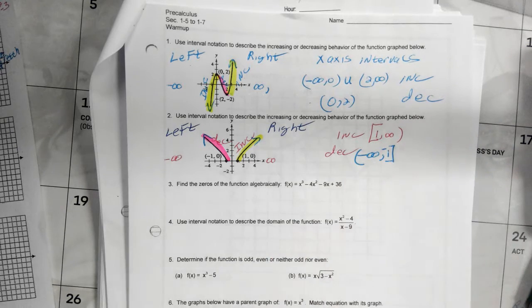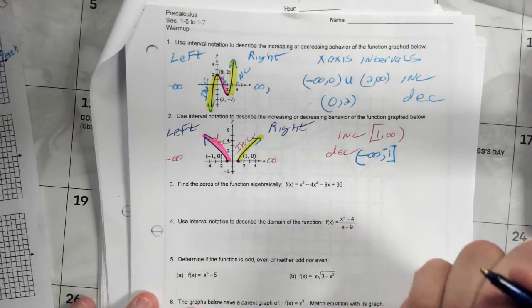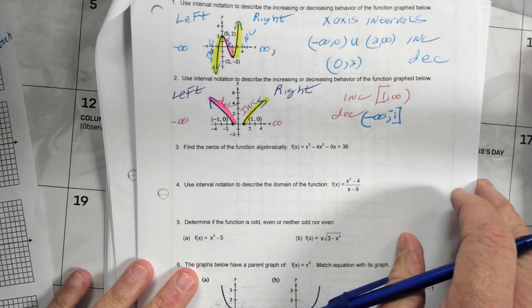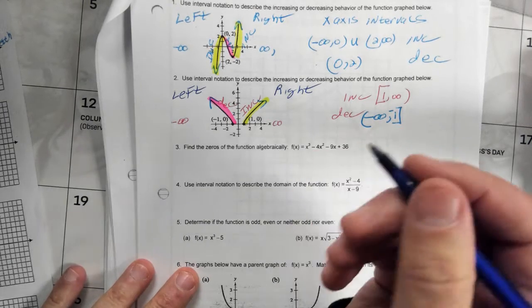So make sure you can do that stuff. Look at the next one. They want the zeros. What do you do to find the zeros? When it says find the zeros, what do you do? Make f of x 0. Thank you. You set it equal to 0.